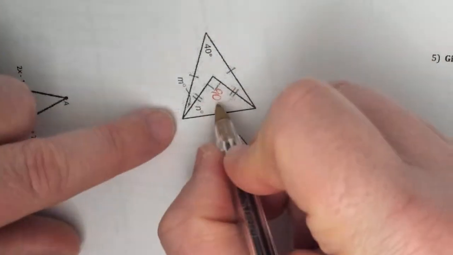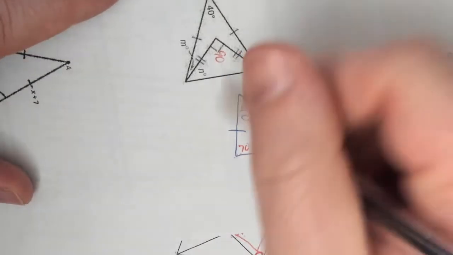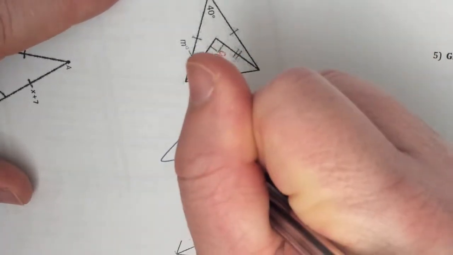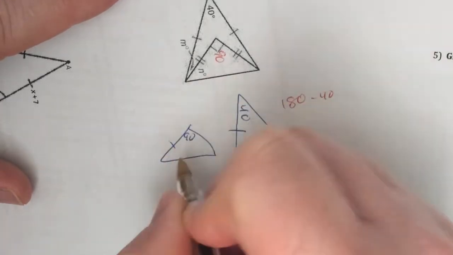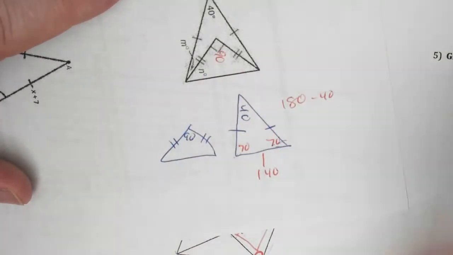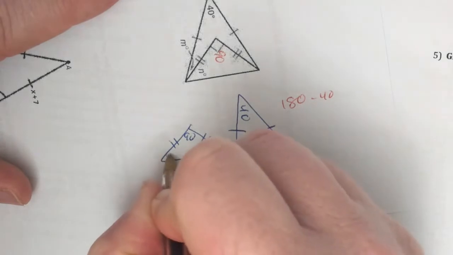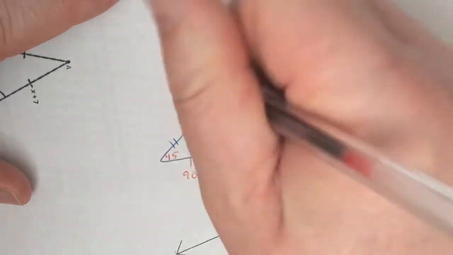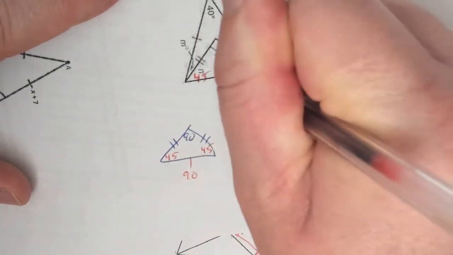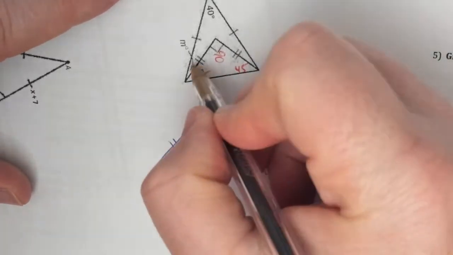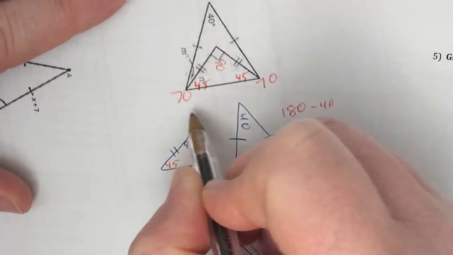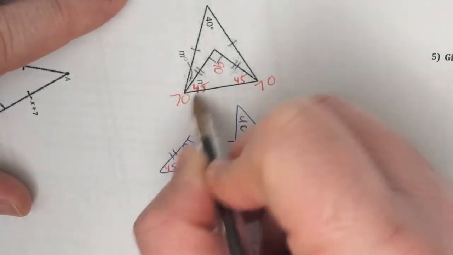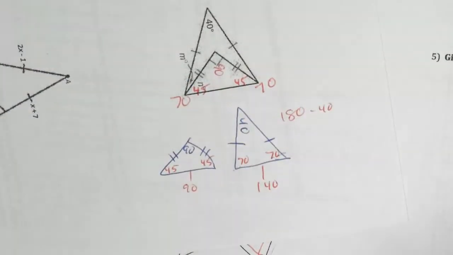So on top of that, if I focus on this other triangle, so this is 90 degrees, right? So if this is 90 and both of these are equal, I would have 90 left over, so this would be 45 and this would be 45. So right here, little n is 45. And I know all of this adds up to 70. So if this is 45 and the whole thing is 70, what would m have to be? So you guys can figure that out.